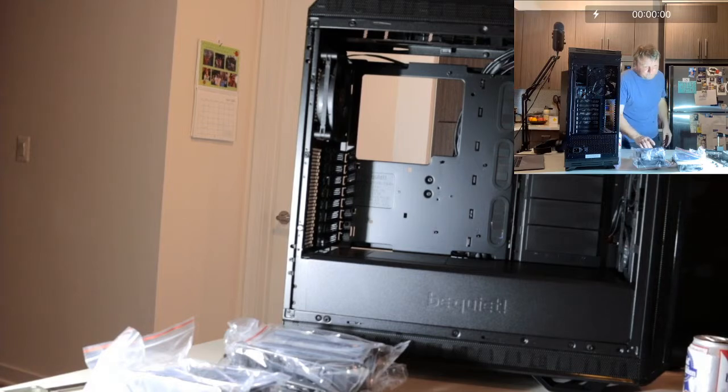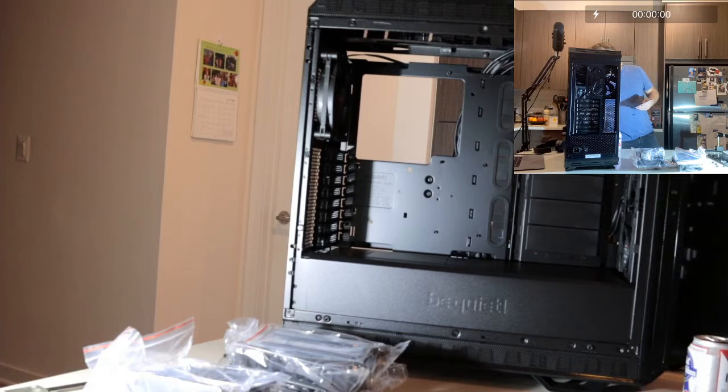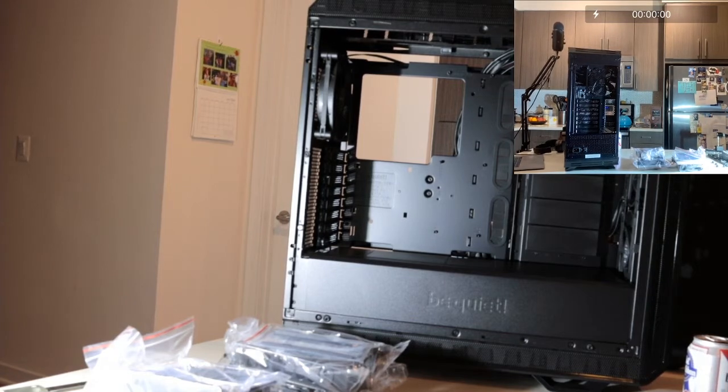Alright, so those came out easy enough. Right on the back, we also have a spot for our fan controller, a motherboard cutout, and another spot for a 2.5-inch drive right here. You can have hard drives for years in this thing. Nice promise. Alright, let's keep taking stuff apart, shall we?